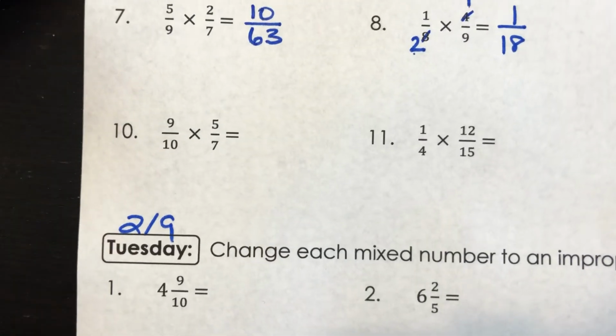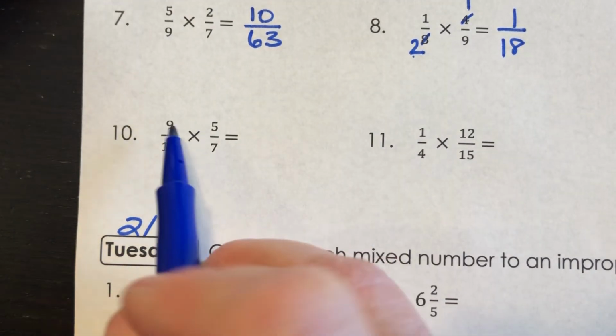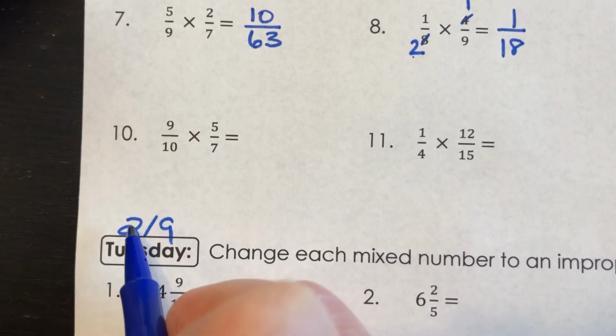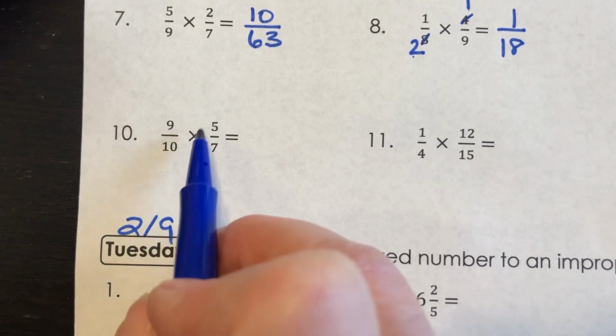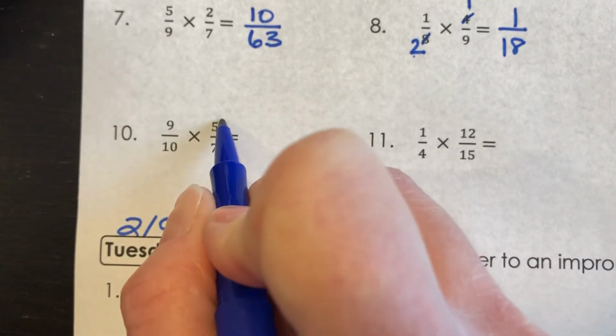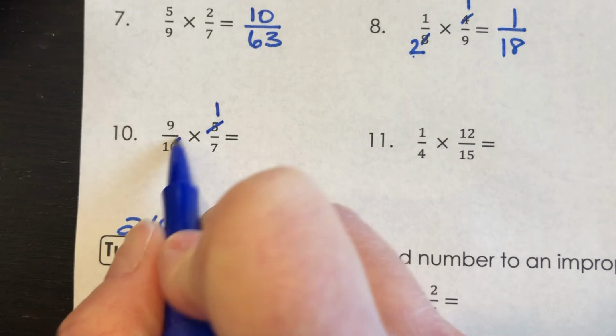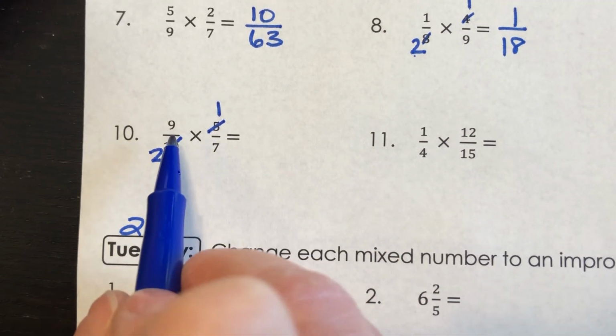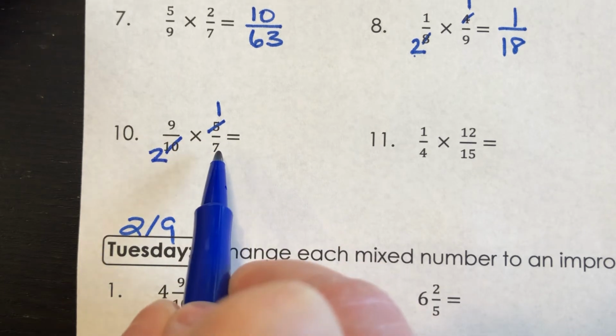Okay, we're on number 10. When I look diagonal here, 9 and 7, they don't have a factor other than 1, but 5 and 10, 5 is the biggest number that divides into both of those without a remainder. So 5 divided by 5 is 1, and 10 divided by 5 is 2. Now, if you didn't do this, you ended up with 45 over 70, right?